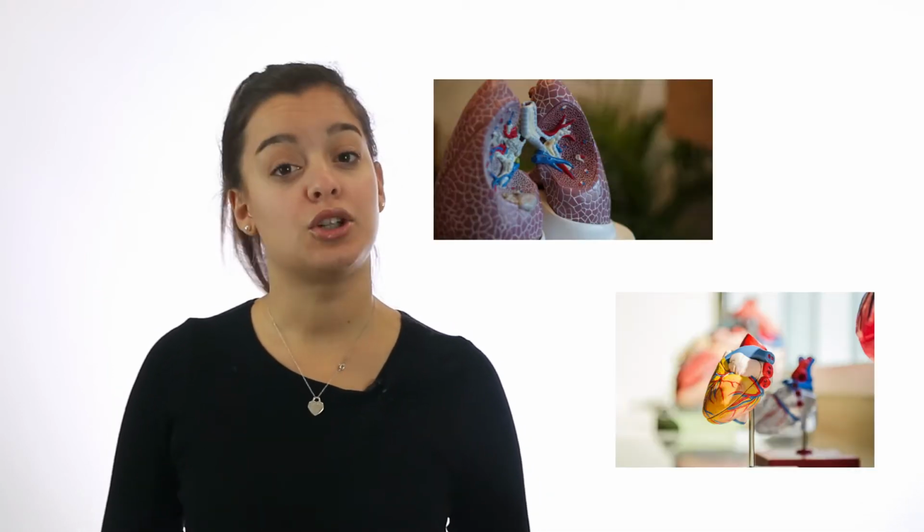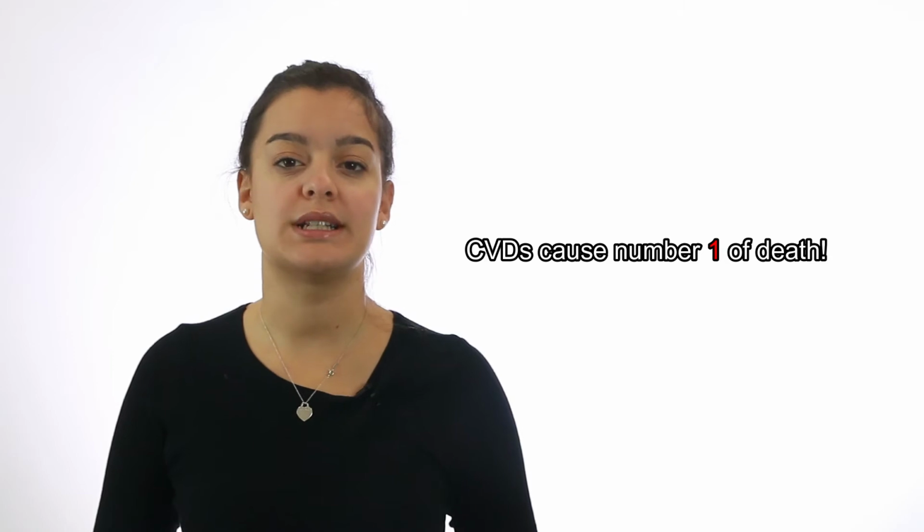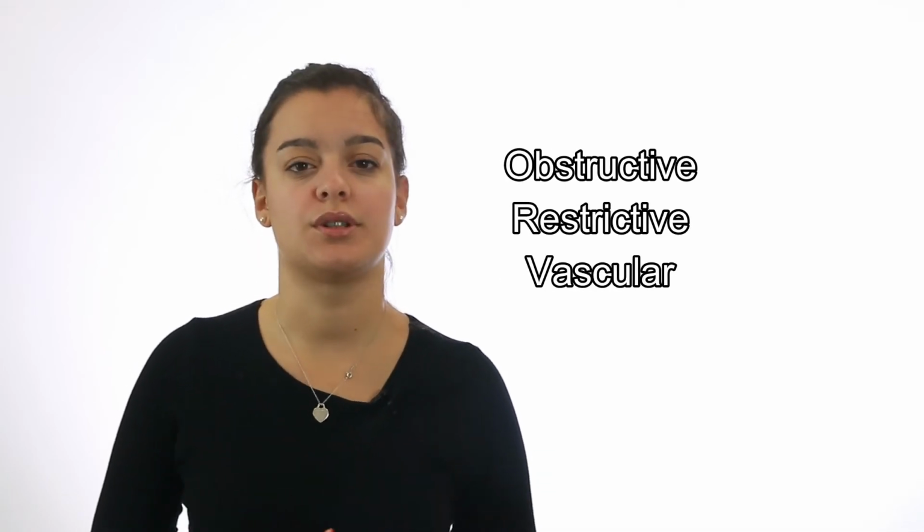As you may know already, the cardiorespiratory term is used to describe pathologies that affect the heart and the lungs. The term includes the cardiovascular disorders, CVDs, which are considered by the World Health Organization as cause number 1 of death, and diseases correlated with the respiratory system, including obstructive, restrictive, or vascular disorders.